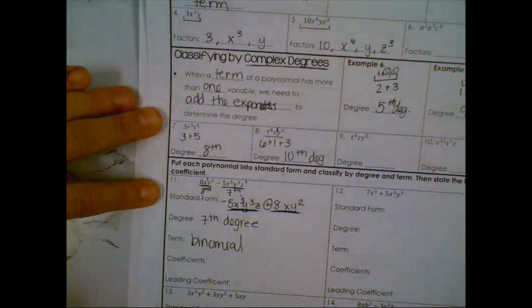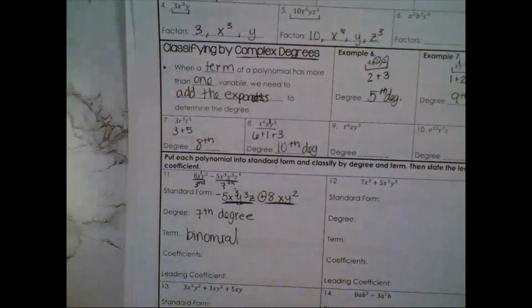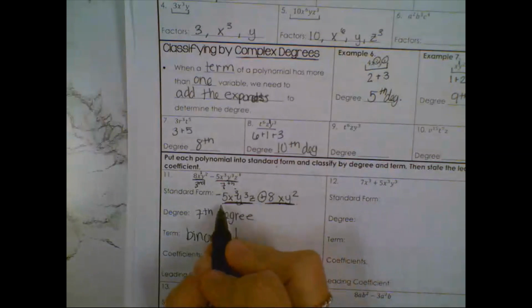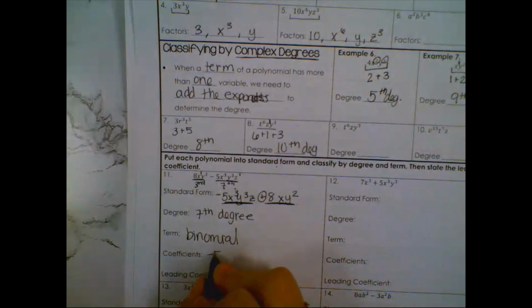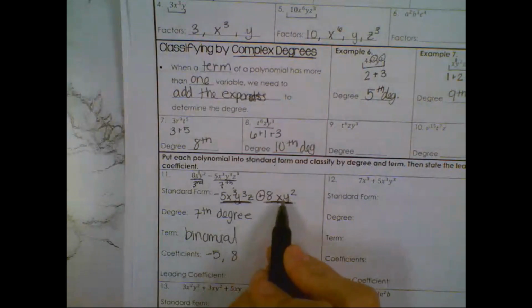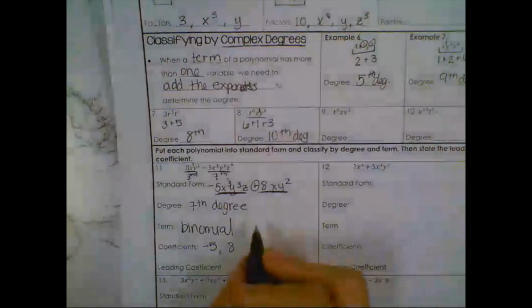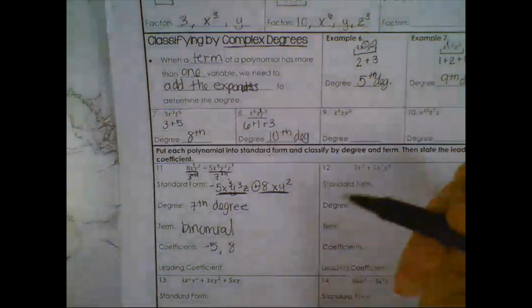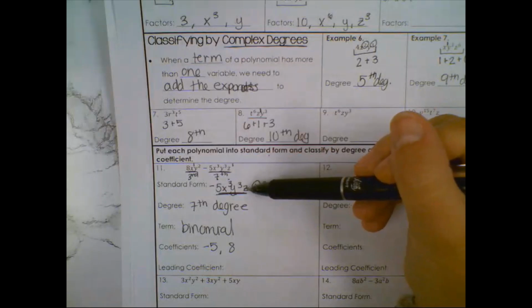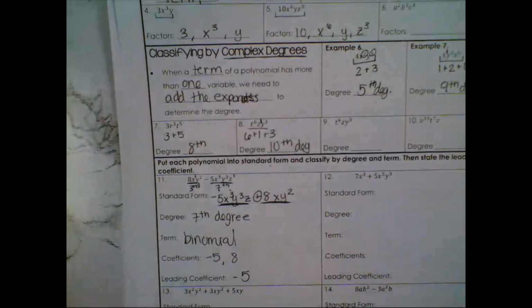right? And then we have coefficients that we're looking at. Coefficients are the front number. So this front number is a negative 5. This front number is an 8, so the numbers in front of variables. And then this last one, leading coefficient, it's leading from when we're in standard form. So we are in standard form here. This is the leading coefficient of negative 5.